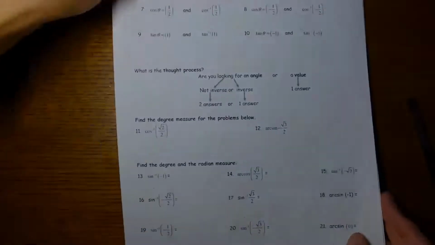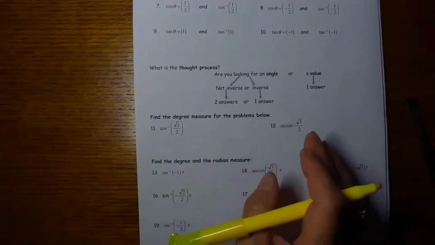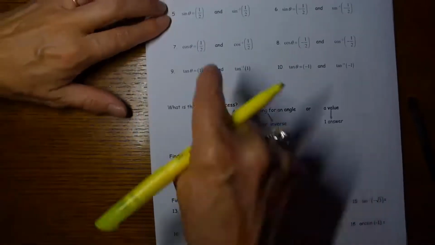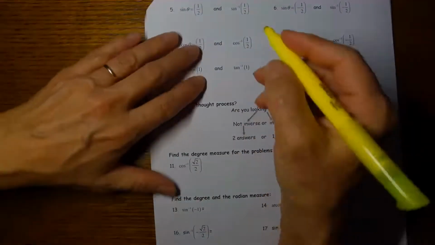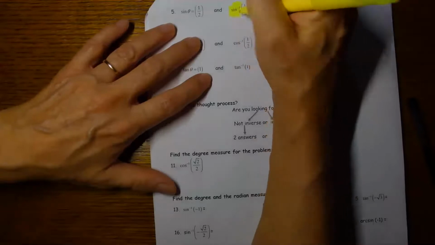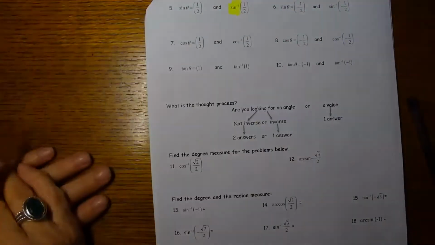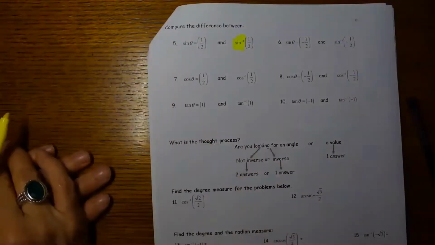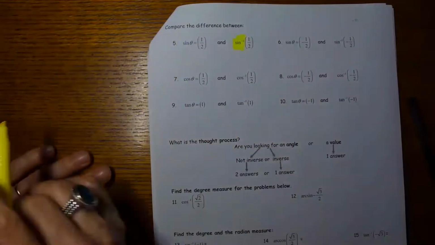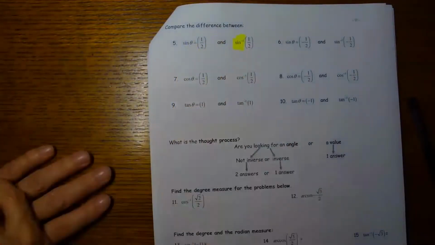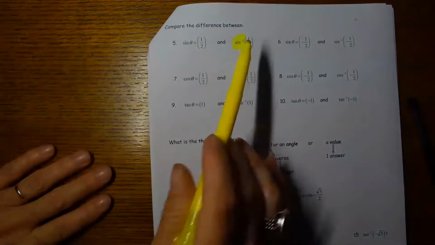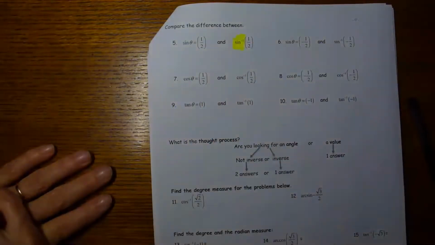So let's see now what questions would look like. That's the best way to learn, to compare. So compare the difference. Now I want you to notice, what's the difference between these two questions? What's the difference between this question and this question? This one's an inverse. And if it's an inverse, we only get 2 quadrants.